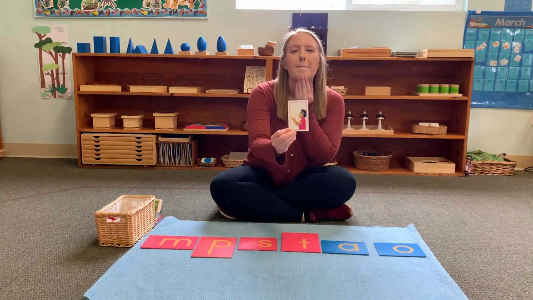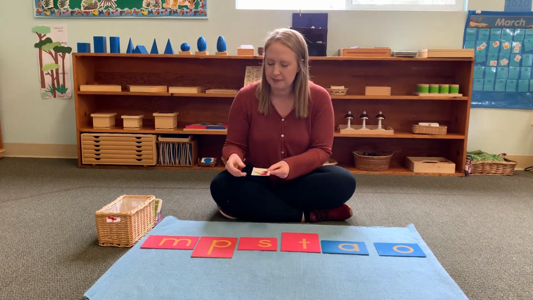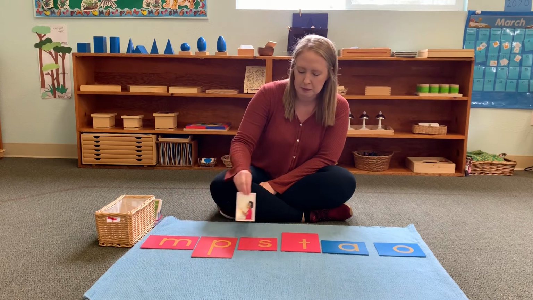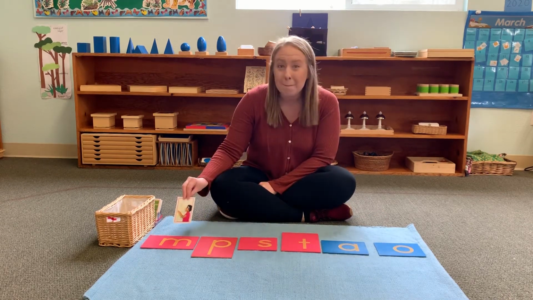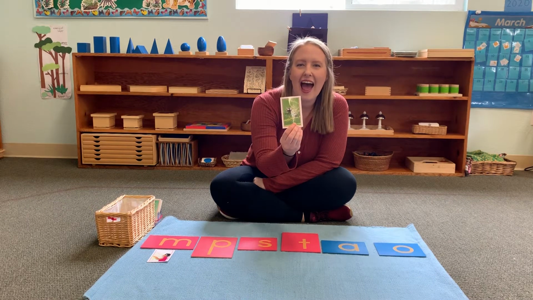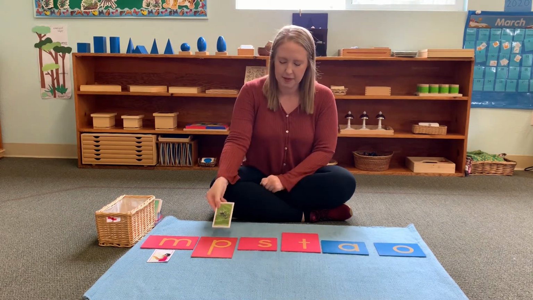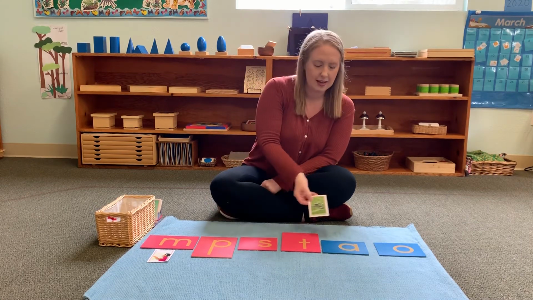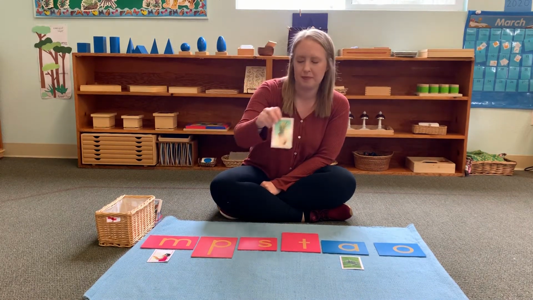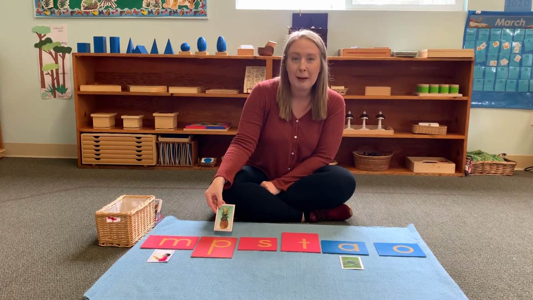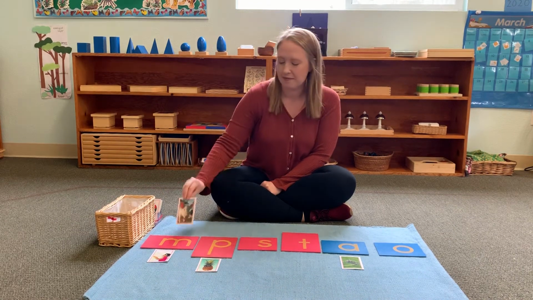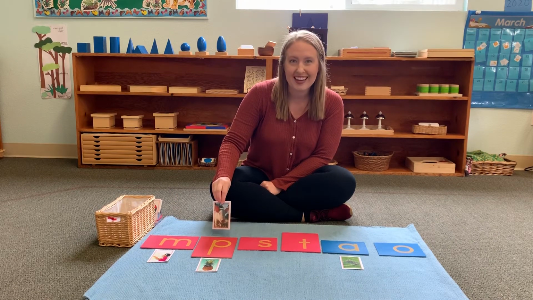This girl is looking at a map. Map. What letter makes the sound for map? Map. Ant. Pineapple. Pig, pineapple.